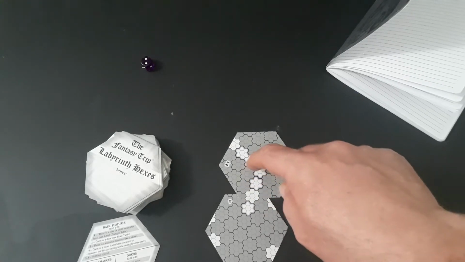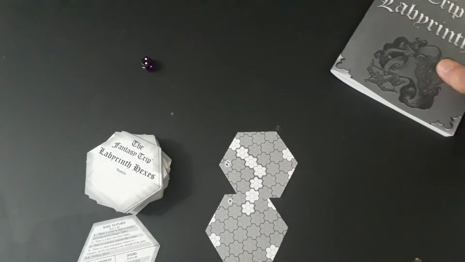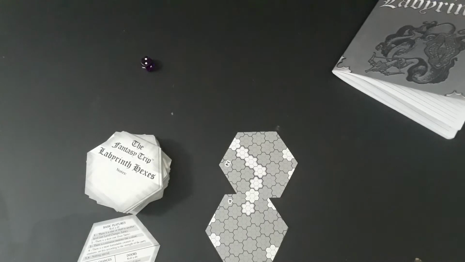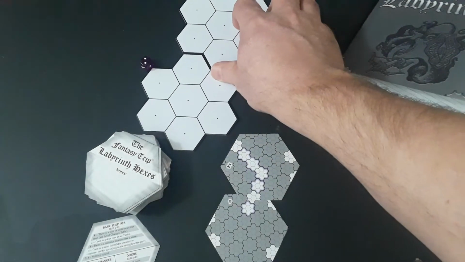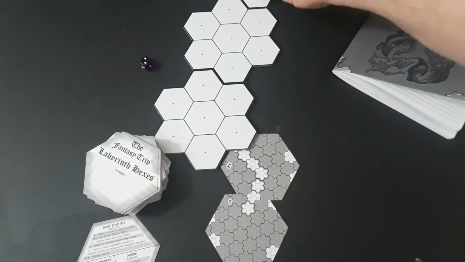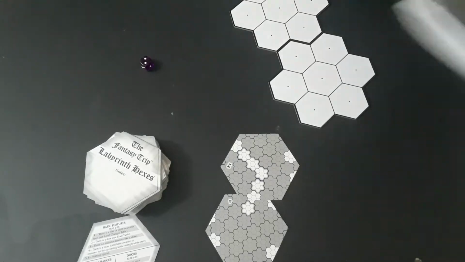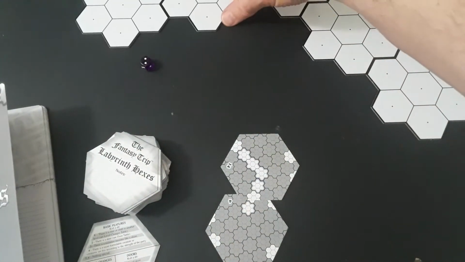Perhaps right here. If we put the door between that, we've got 4 mega hexes here. As we lay this out, it'd be 4 mega hexes, and then these would continue on like that.